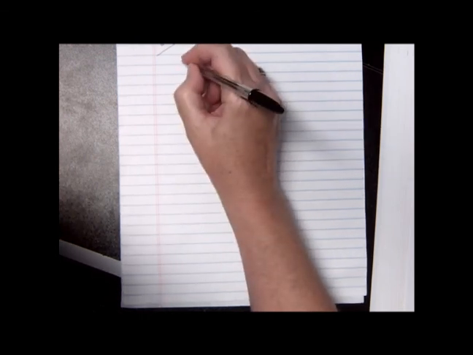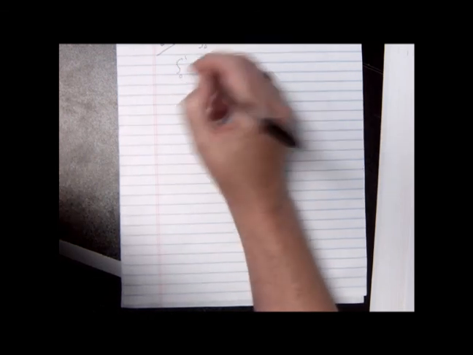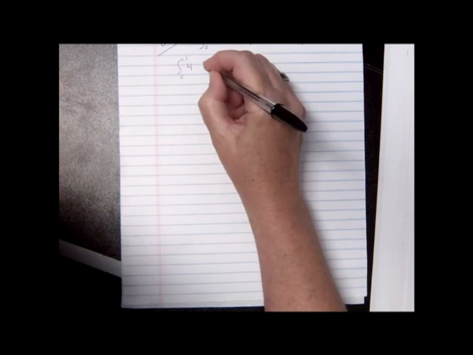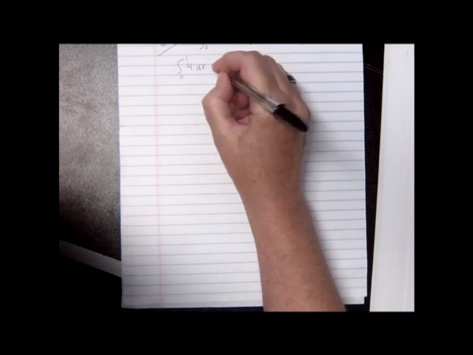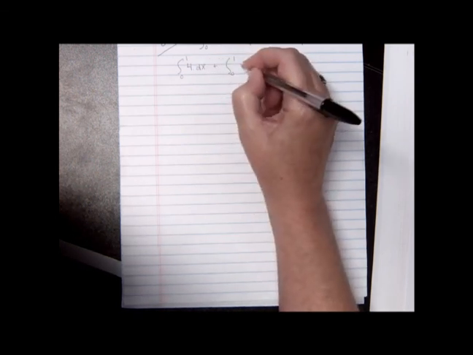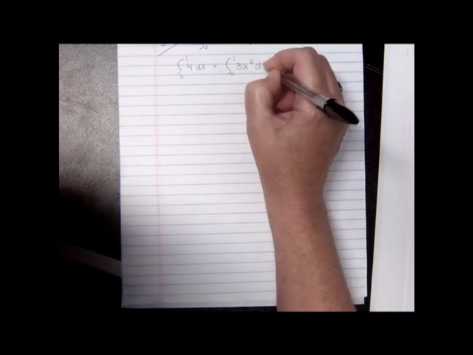So let's take a minute and split this up, and we have 0 to 1 of 4 dx plus 0 to 1 of 3x squared dx.